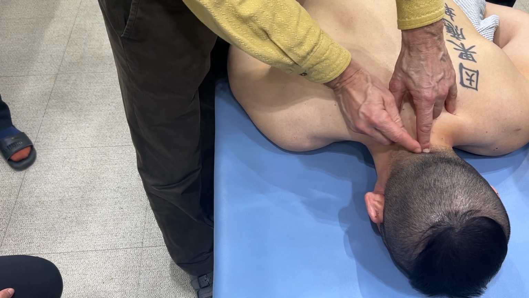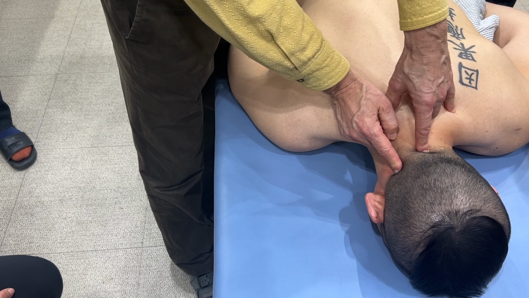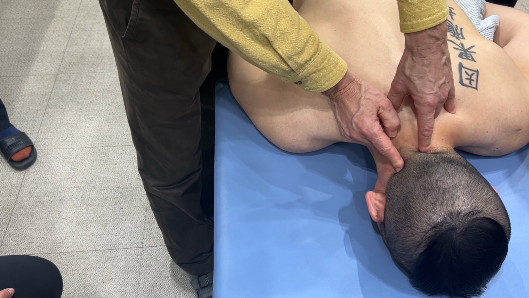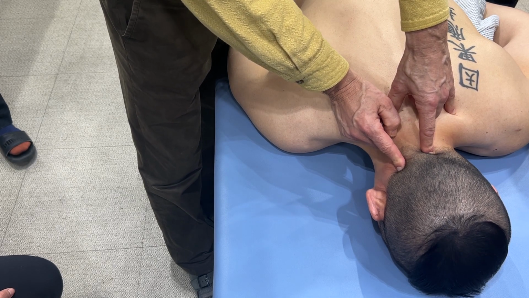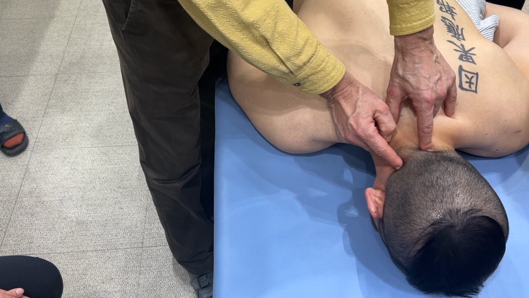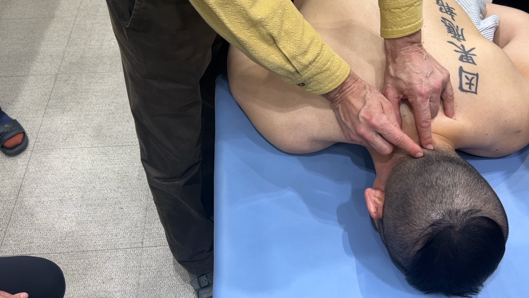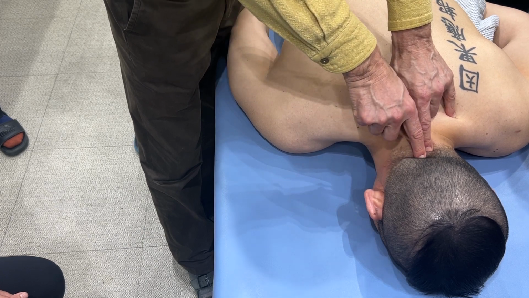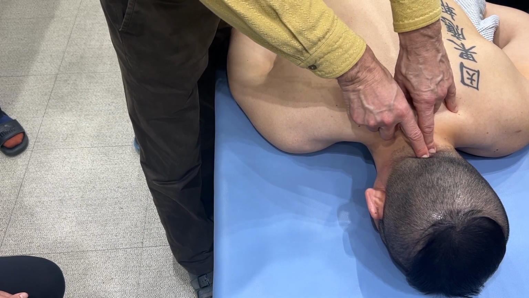And I know this is the direction of the rectus capitis posterior major. I don't feel the muscle, but I know here profound it has to be, and a little bit higher and medial must be the rectus capitis posterior major.